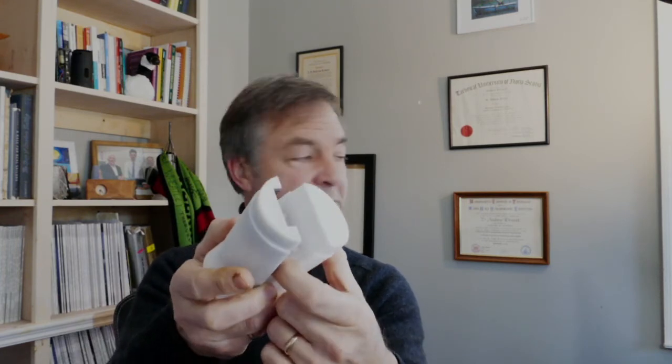I was looking at some of the features, trying to see inside the device. This has a shell on this side, in which there's an electronics board.